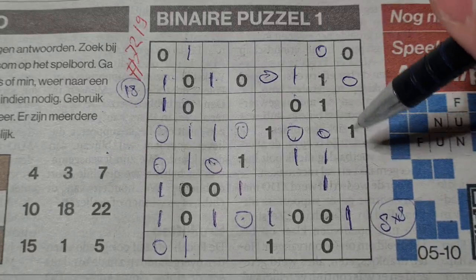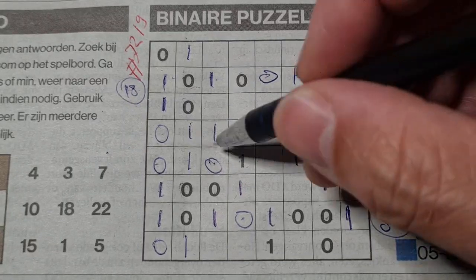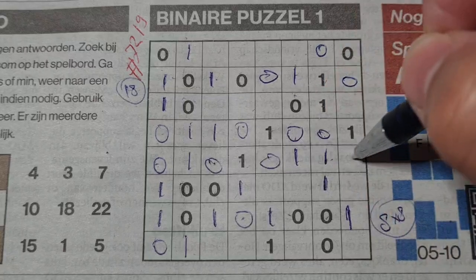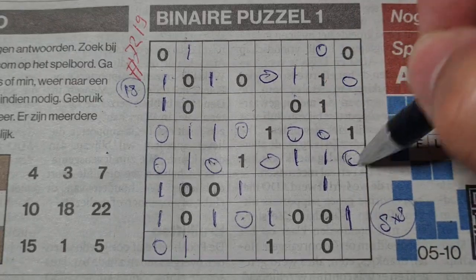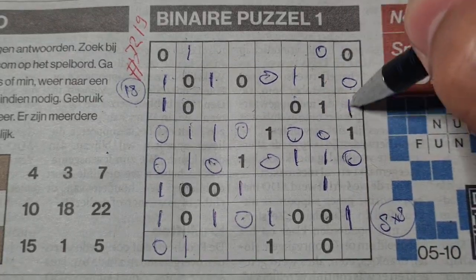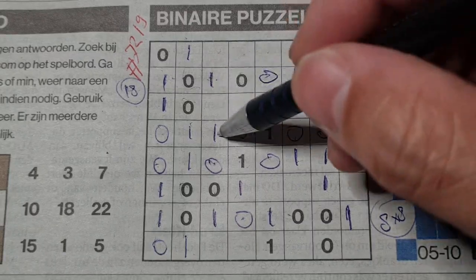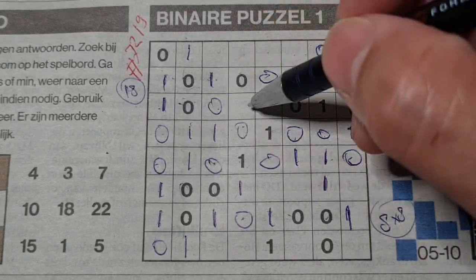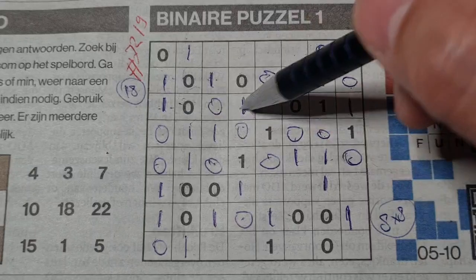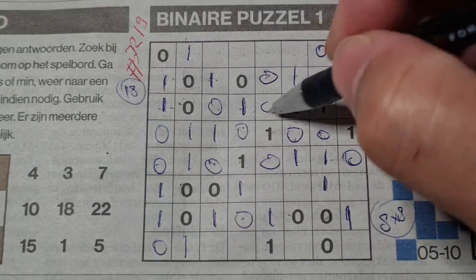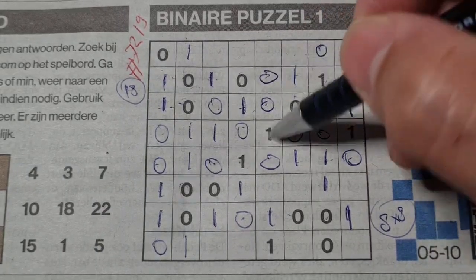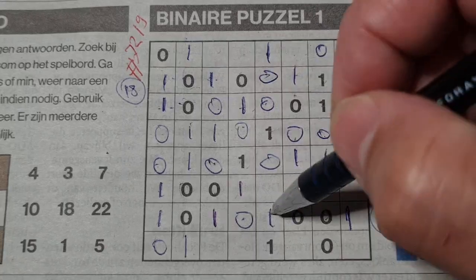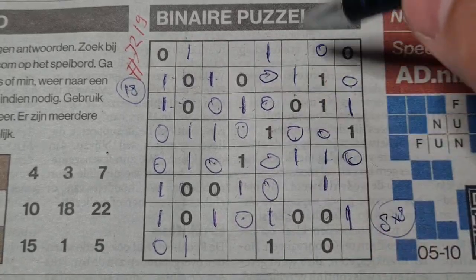Double one, here no, there no. Double O, here one, there one. Between 2 ones comes an O. Double O, here one, there one. 4 ones we have here, so the rest are O's. Double O, here one, there one. 4 ones we have here, so the rest are O's.